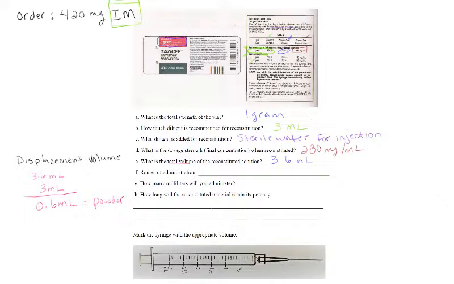Now, the routes of administration, it's just like any other reading the label problem, and you would find that right up here. For IM injection, IV direct bolus, or IV infusion. I would just write IM or IV.